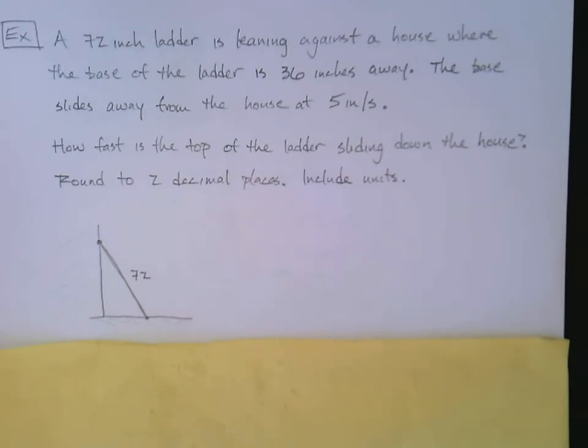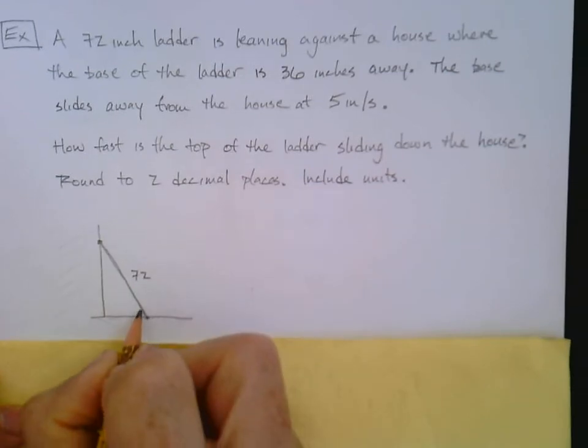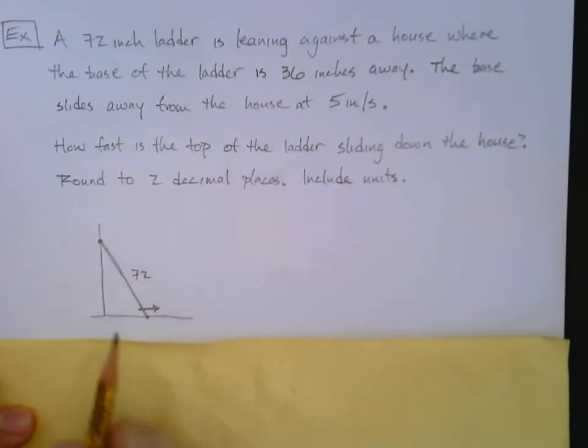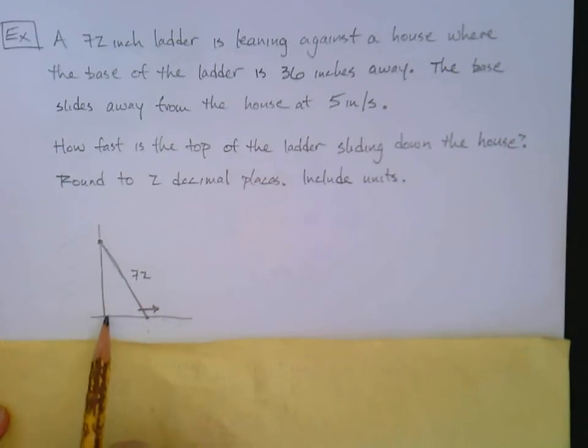Okay, so then let's read through it. The 72-inch ladder, the base is 36 inches away. Now at this point, it's very tempting to label this distance as well, but don't do it. Here's why. This distance is changing, right? Because the base of the ladder right here starts to slide this way. So we don't have a fixed length there, so we don't want to label it with a number. The ladder is a fixed length, it's always 72 inches. But this distance changes. This is going to push away.